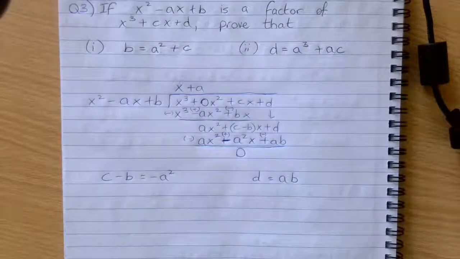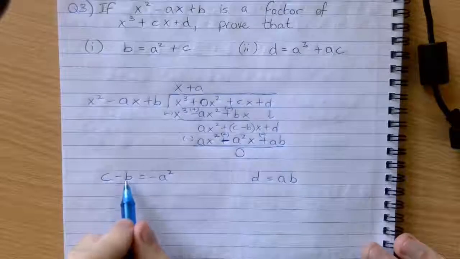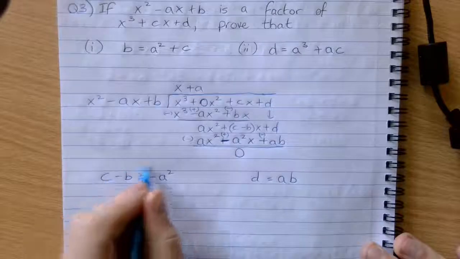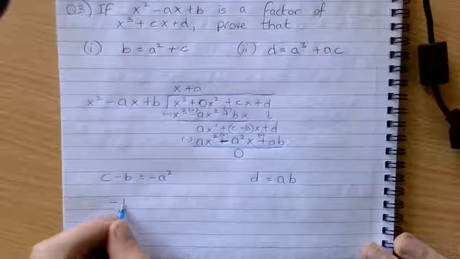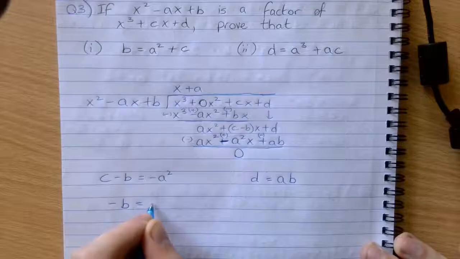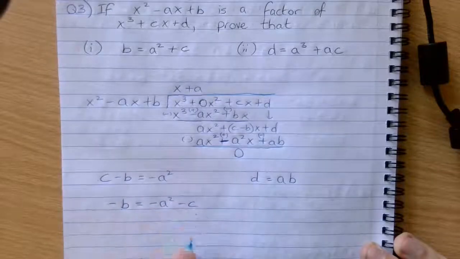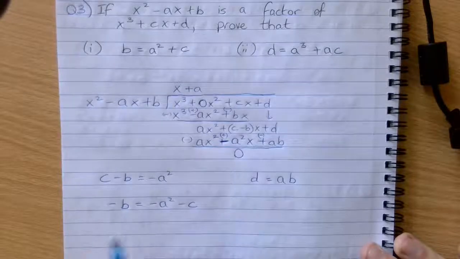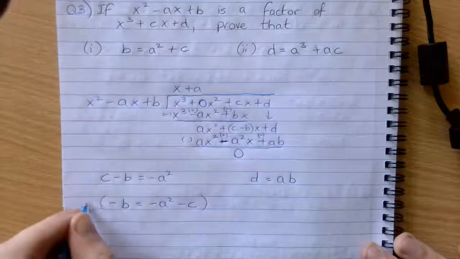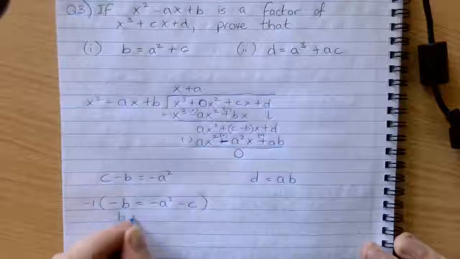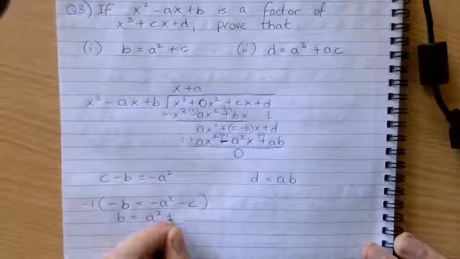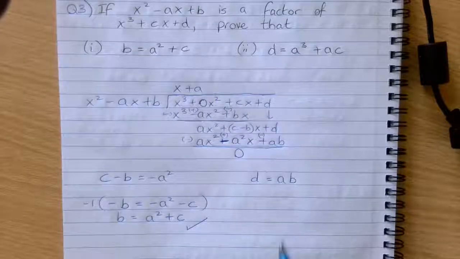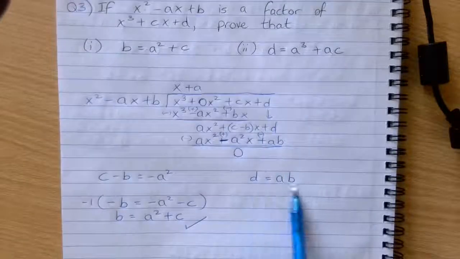There's just a few signs that we need to work out. So we're trying to get b on its own on one side. So we're going to keep the b over on this side, and we're going to take this over and change the sign. So it's going to be minus b is equal to minus a squared minus c. And you'll see all we have to do to prove the first one is to multiply across by minus 1. You're basically just changing the sign of everything. So you're multiplying by minus 1, you're left with b is equal to a squared plus c, and that is the first one proven.